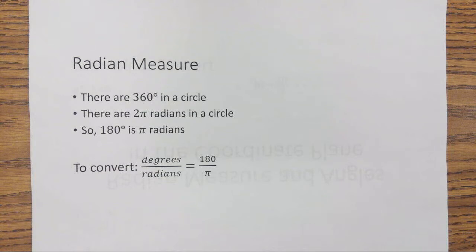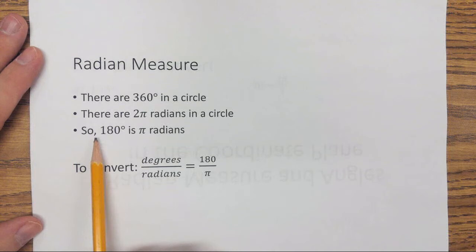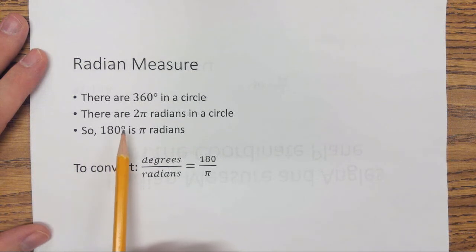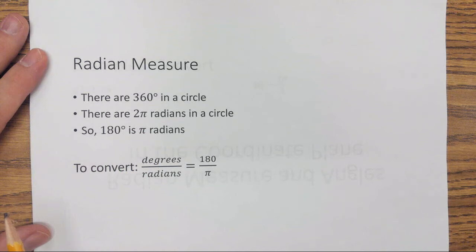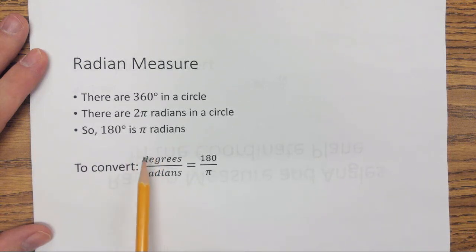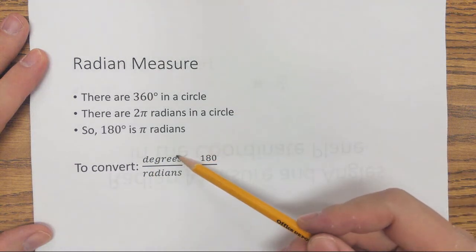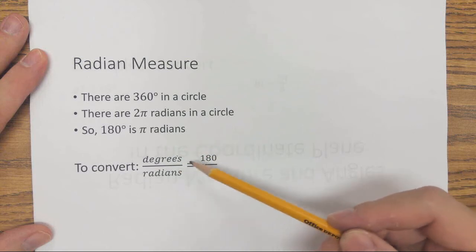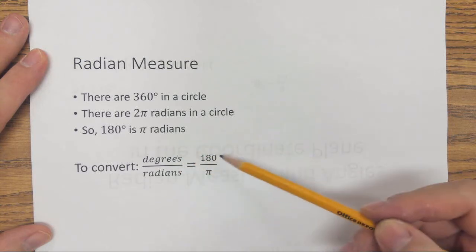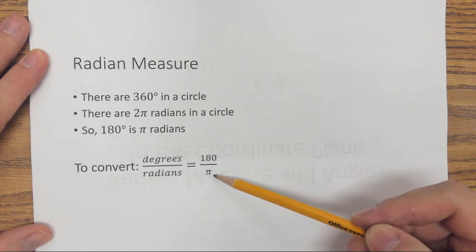What that means is I can say that 180 degrees is pi radians. And then we're setting up a proportion. I know that the degrees over the radians is equal to 180 over pi.